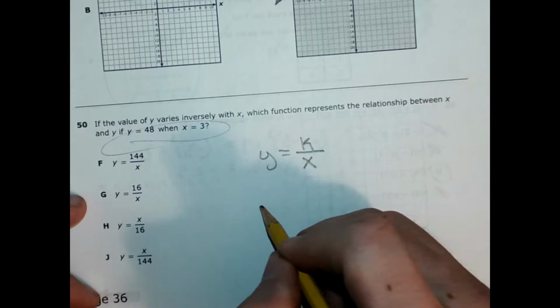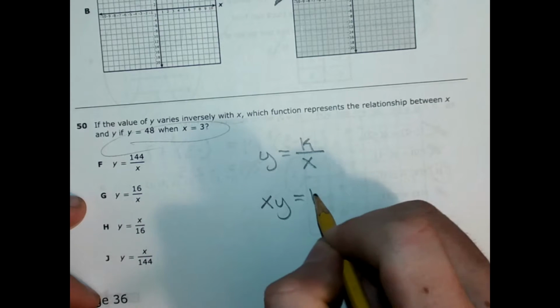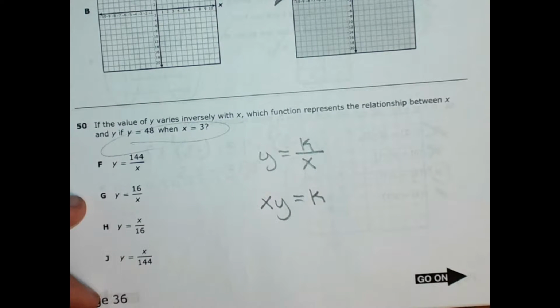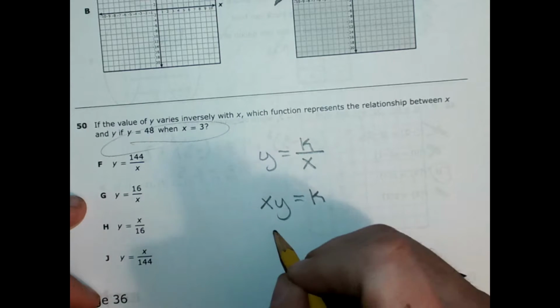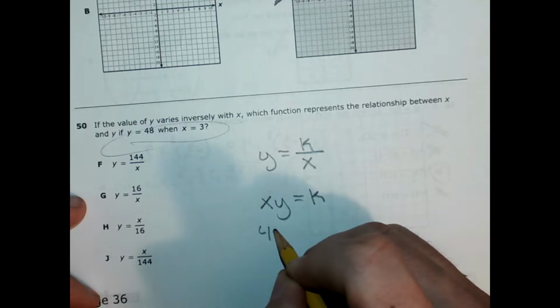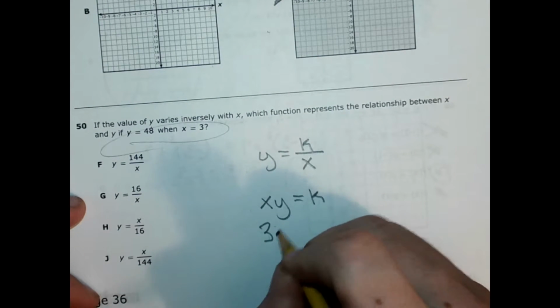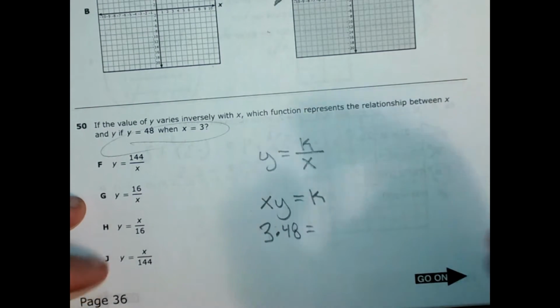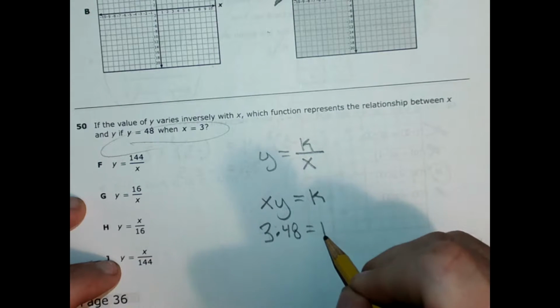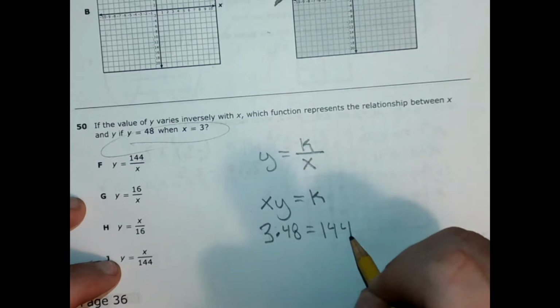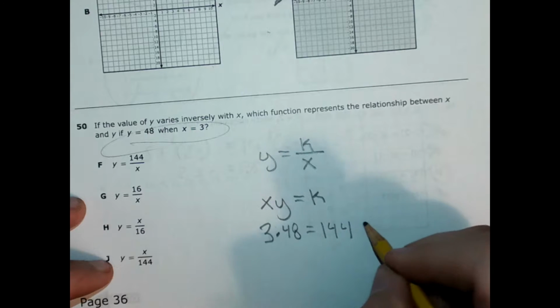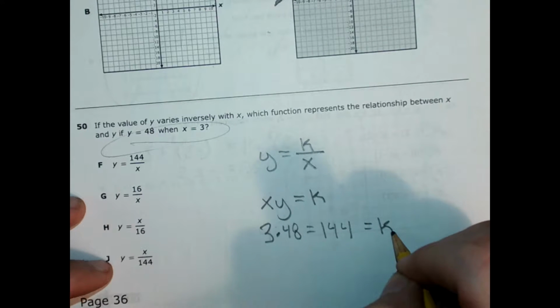In other words, x times y equals k, which means my constant of variation should be 3 times 48, which is 144. So k equals 144.